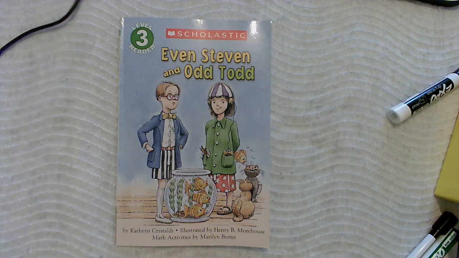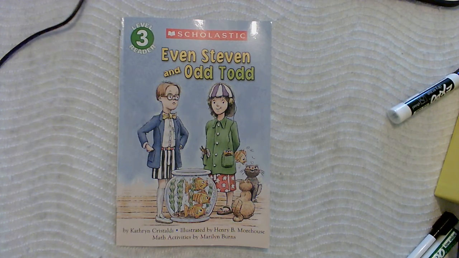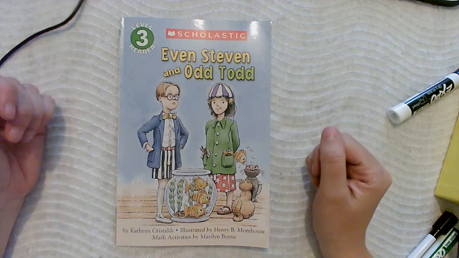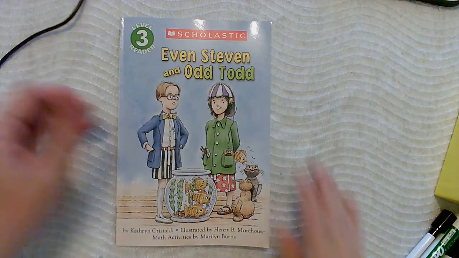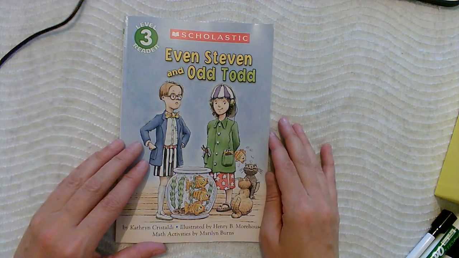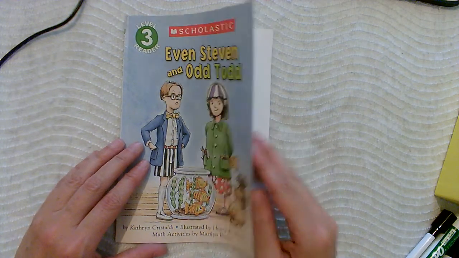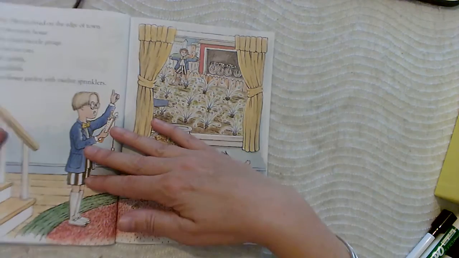It's called Even Steven and Odd Todd by Catherine Cristaldi, illustrated by Henry B. Morehouse. And we have been talking about even and odd numbers, and we've practiced that quite a bit. So here's a story about 2 boys that like their even and odd numbers.